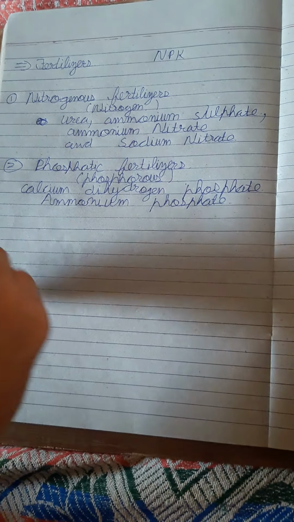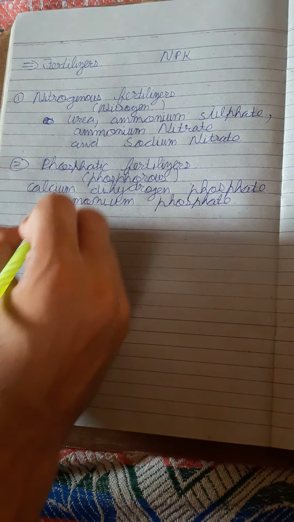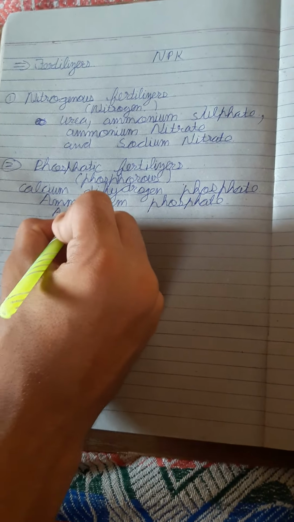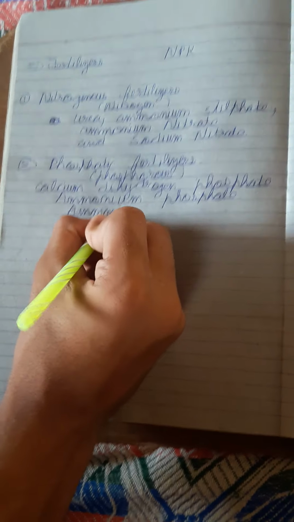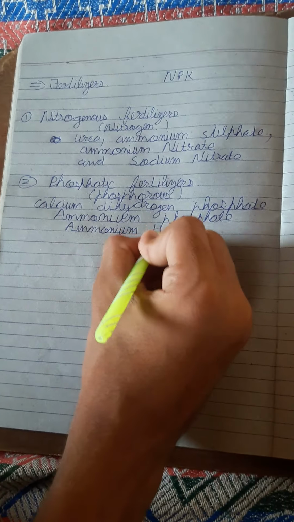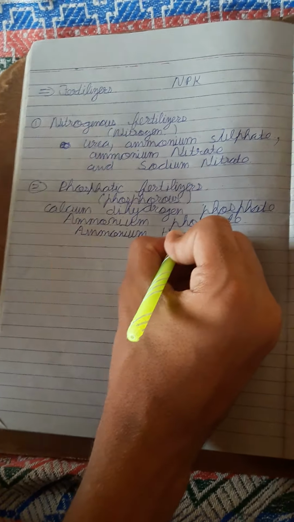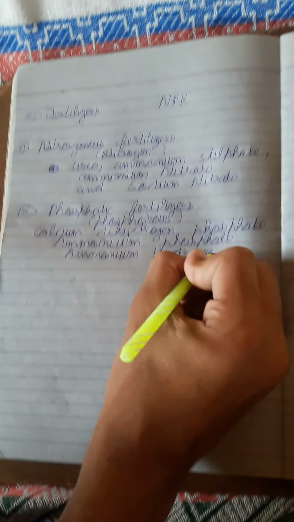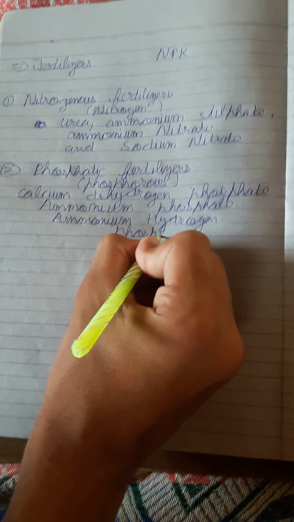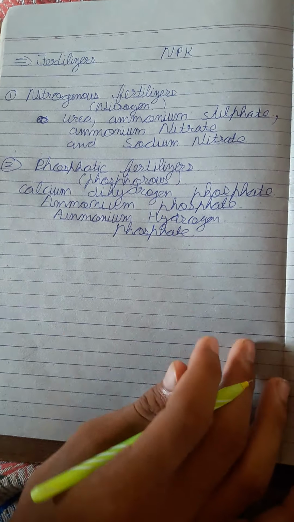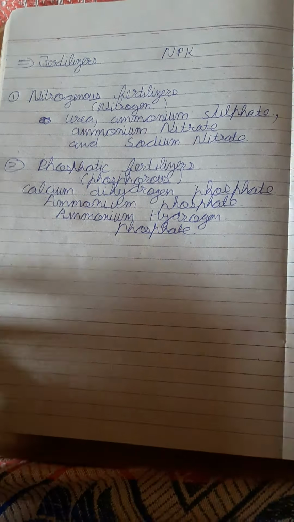Then there is one more commonly used fertilizer in our daily life, the ammonium hydrogen phosphate, which also contains the hydrogen in it, because hydrogen is also required by the plants for the growth.